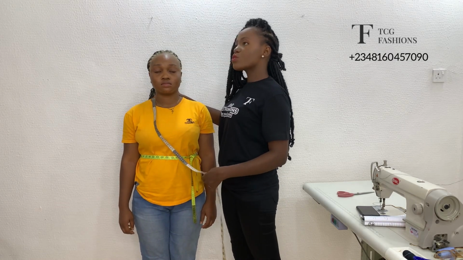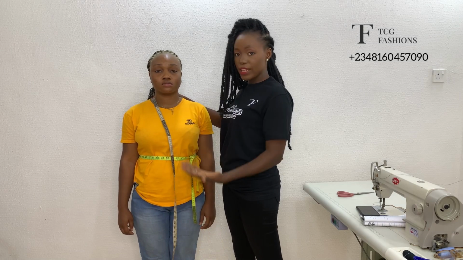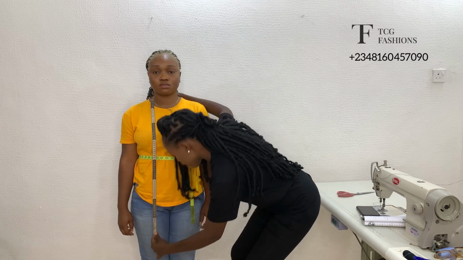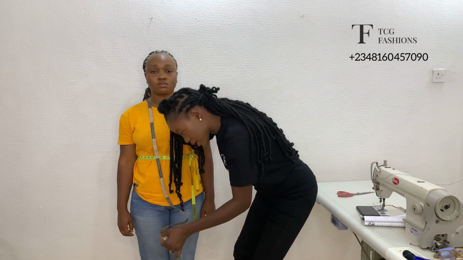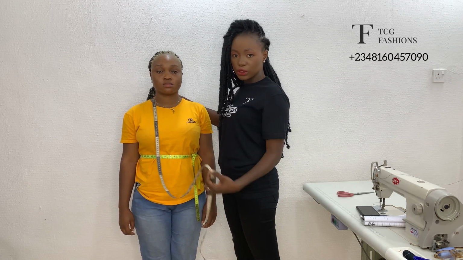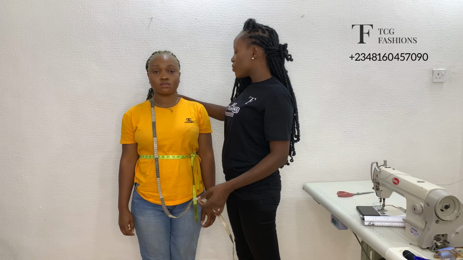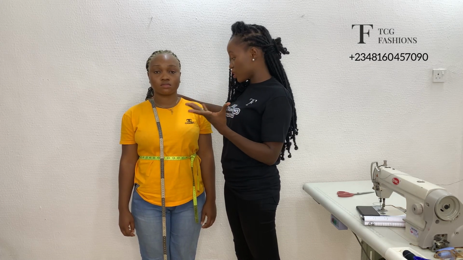Okay? So if I want to make a dress from my basic block, I will need to know the length of the dress. So I'll just take it down to wherever she wants. She wants it before her knee, so that's 96 centimeters. If you want yours longer, you can measure to whatever length you desire. So that means we'll still have maybe one or two measurements to go.